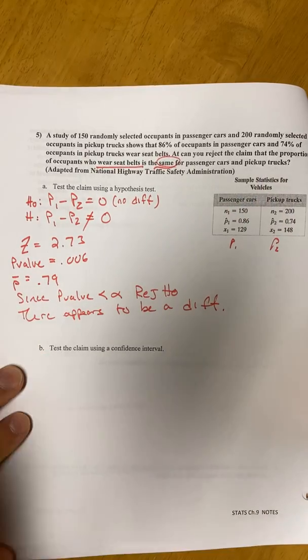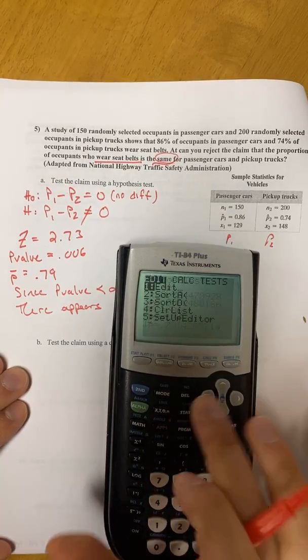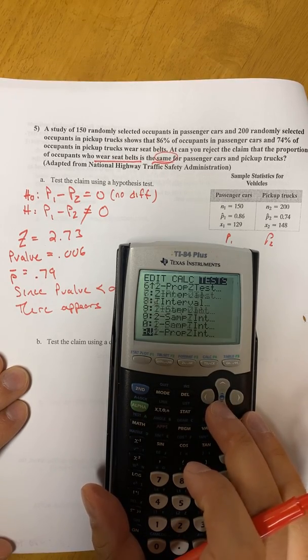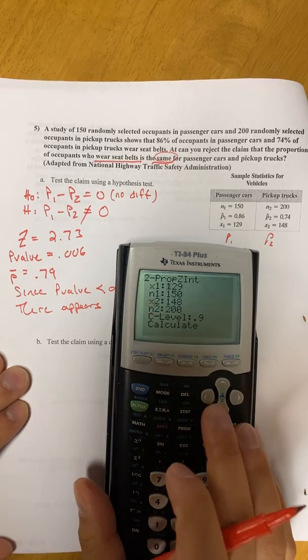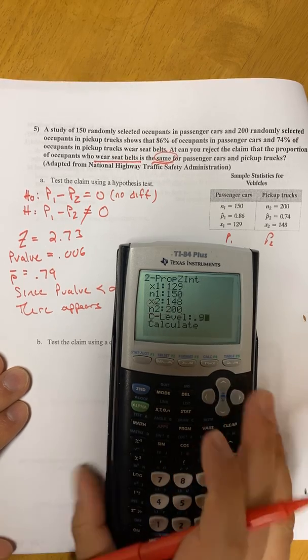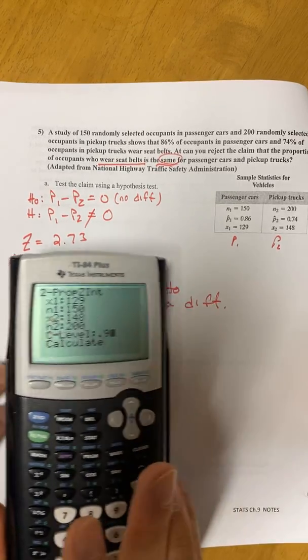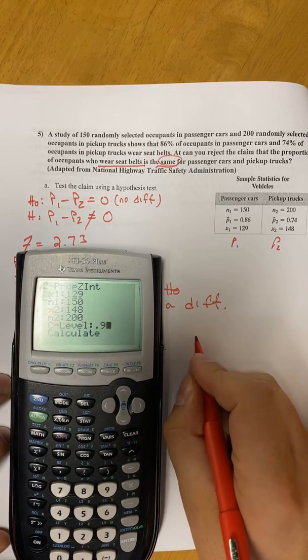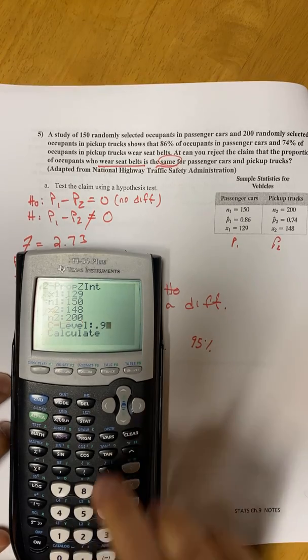So if we did a confidence interval, and what does it want? Who cares? Let's just do 95%.